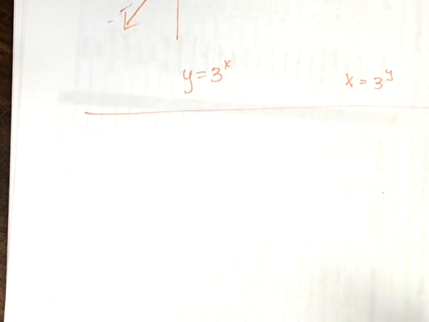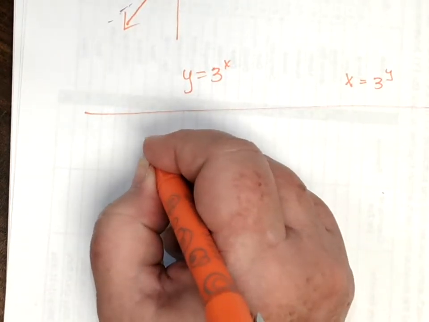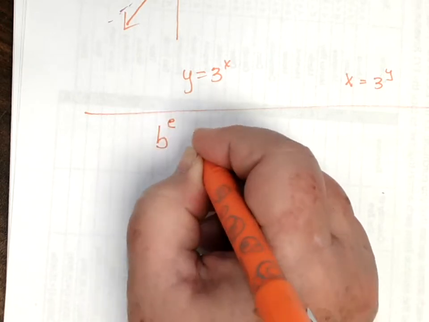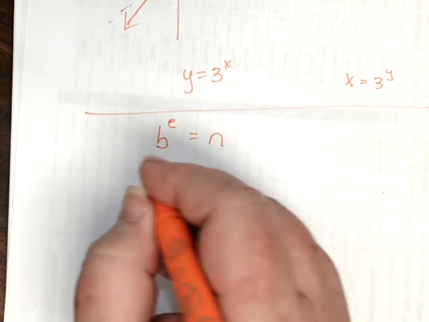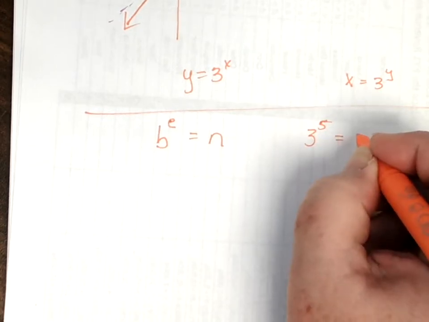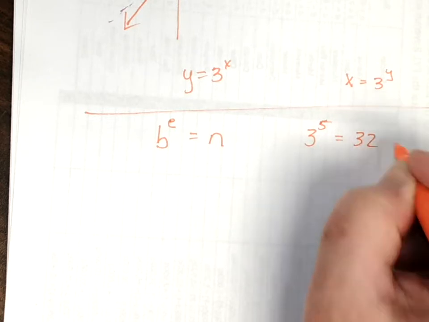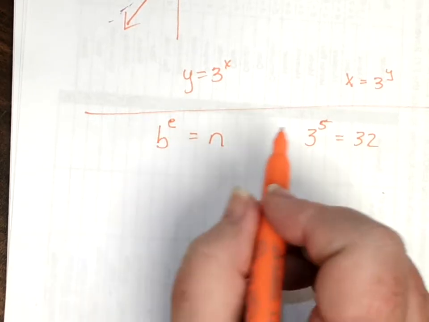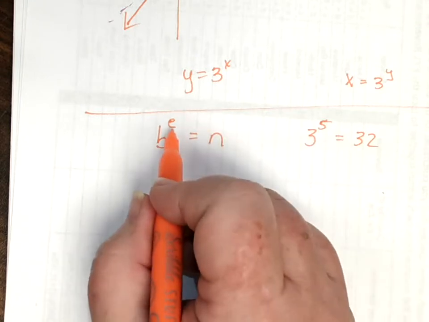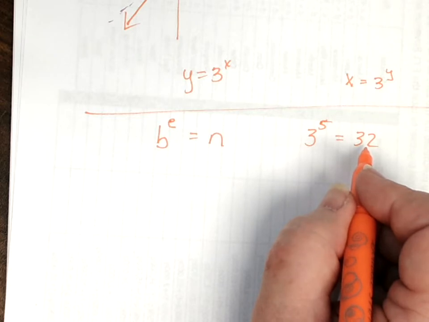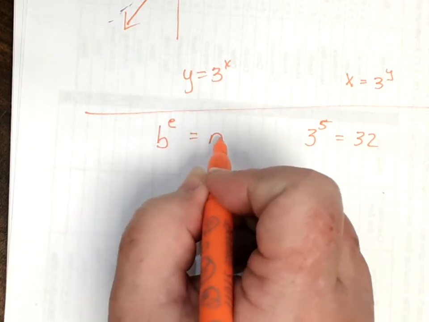That's up to you. But instead of writing y equals 3 to the x, I wrote b to the exponent equals some number. So let's say that I had 3 to the 5th equals 32. Okay? So b stands for base, e is the exponent. My exponent is 5. And the number that it created was 32. So b to the exponent is a number.